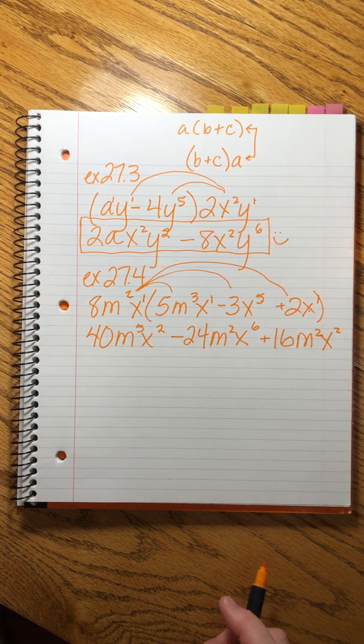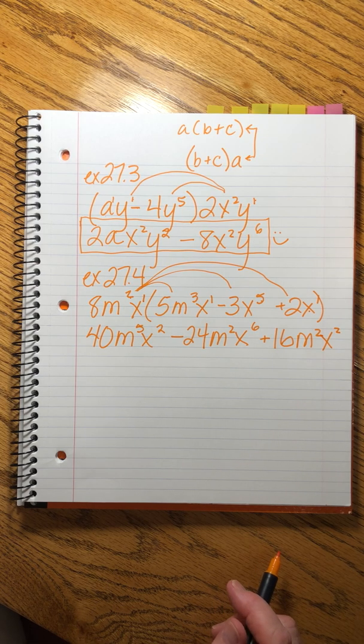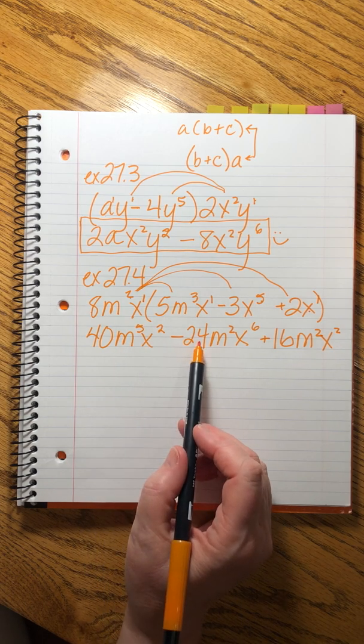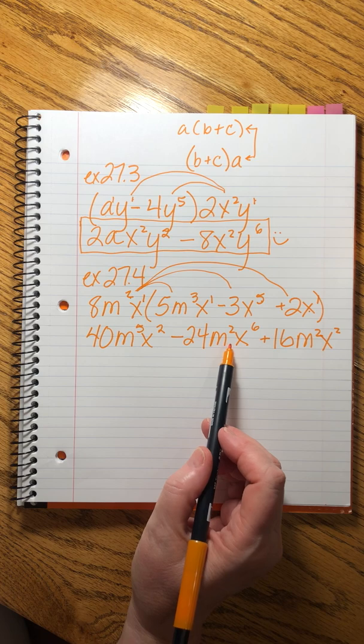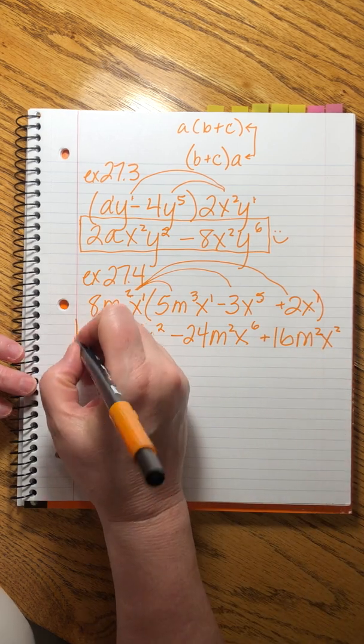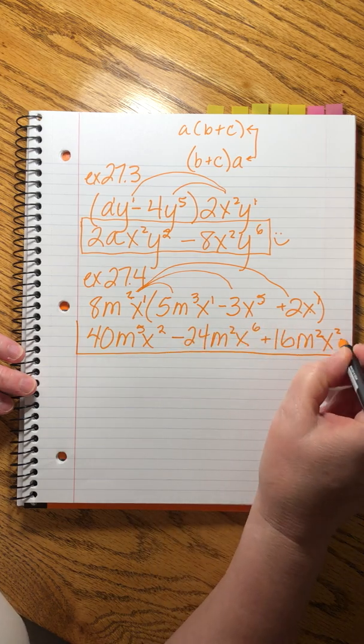Oh gosh, I spaced that perfectly on my page, didn't I? And let me double check the answer. 40 m to the 5th y squared minus 24 m squared x to the 6th plus 16 m squared x squared. Yay! That's the right answer.